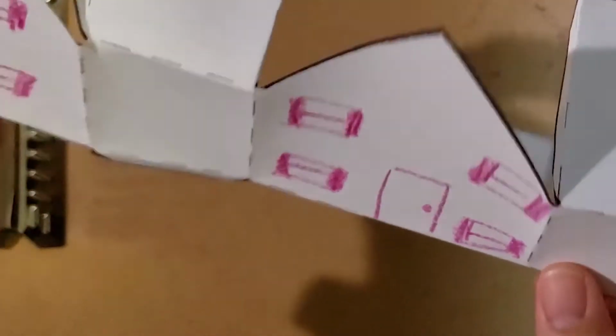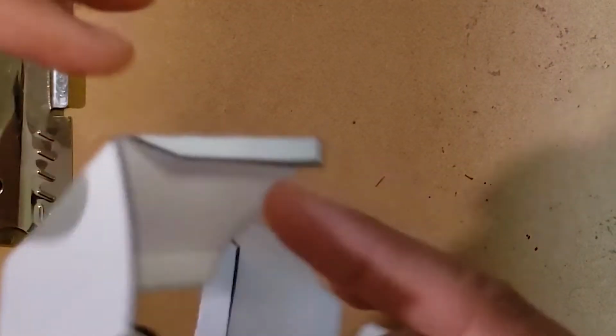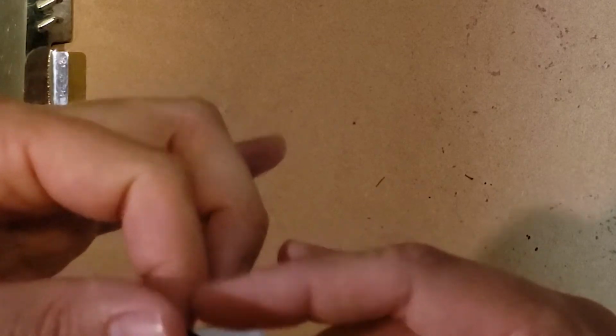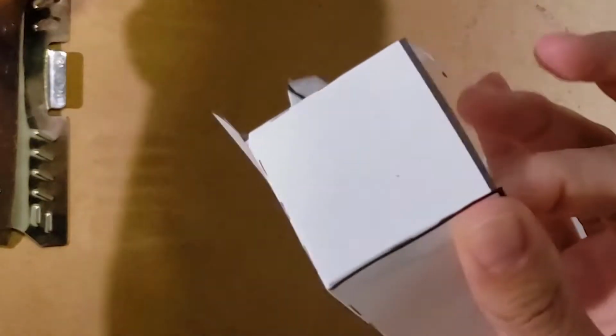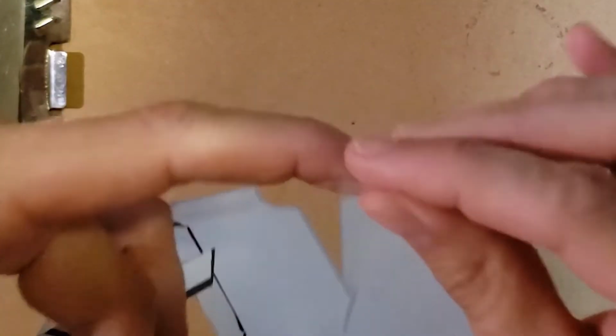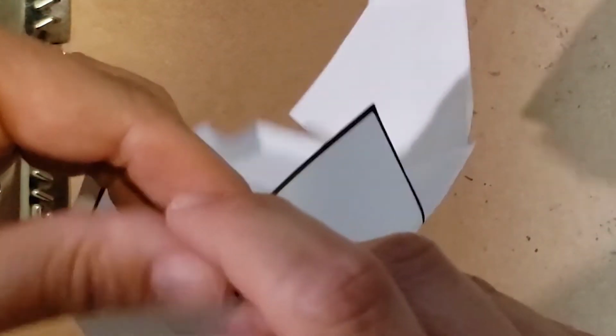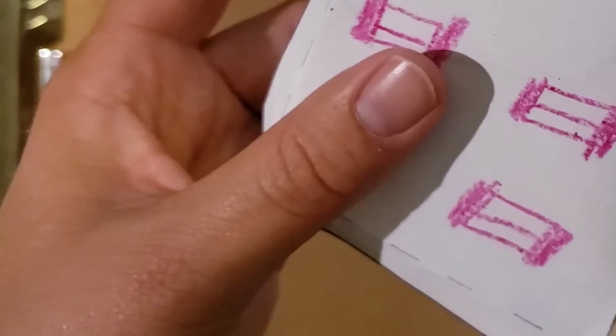Now, once you have these all folded, it's just a matter of tucking in your tabs and folding them all together. And in this step, you're going to want to take either your glue stick or your glue or your tape and use that. I'm going to use tape just because it's going to be fastest. And then you're just going to tuck those tabs in. You're going to tape them down real good and just keep going till you get the whole house tucked together. So it'll tuck together kind of like that.